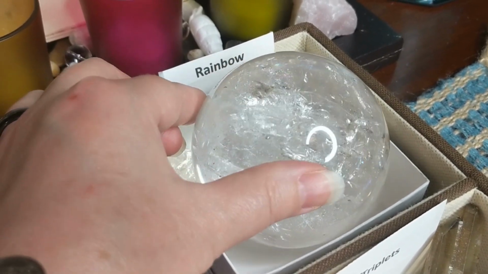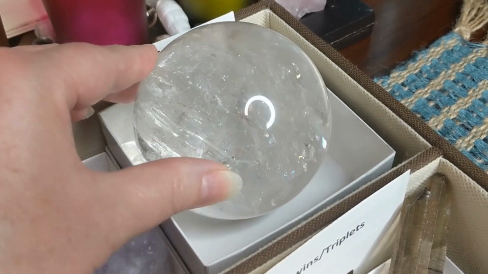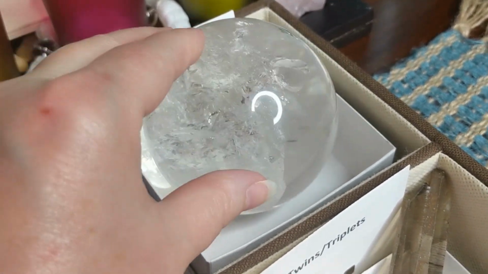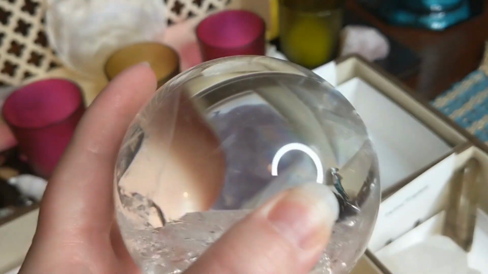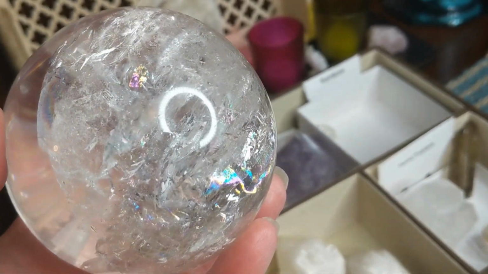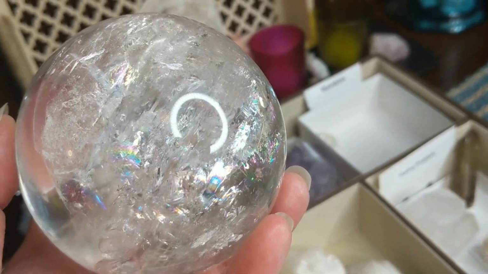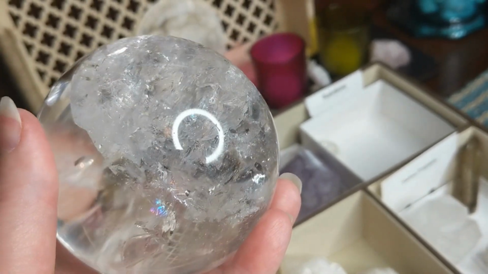This one has just such a gorgeous rainbow. I could never capture it. There you go. Isn't that just stunning? I mean, it's just so beautiful.